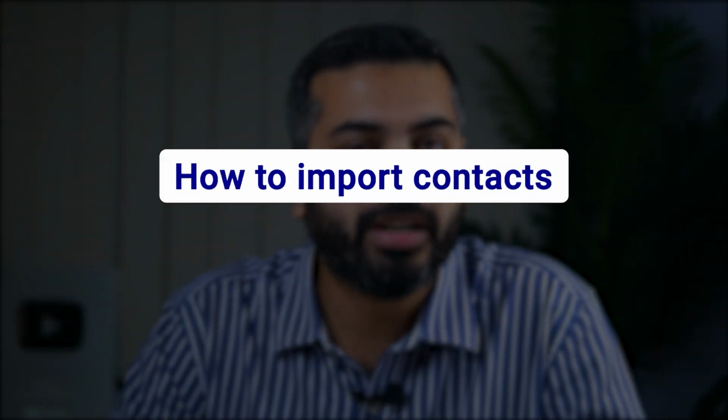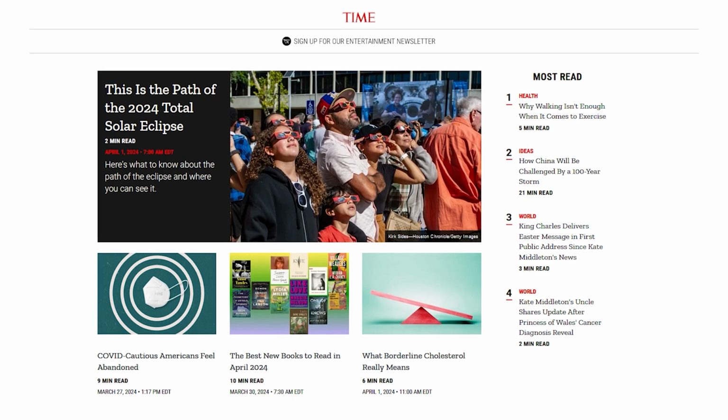So today we will learn how to import contacts into HubSpot. If you're a publisher or any website owner for that matter, there is a very fat possibility that you have multiple people who you want to stay in touch with. These could be your advertisers, these could be your partners, potential people, right?